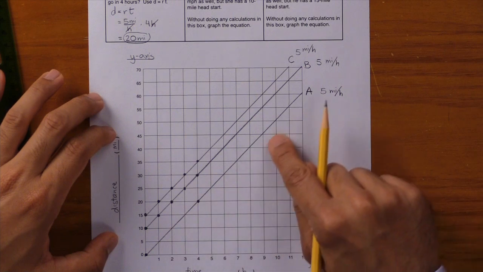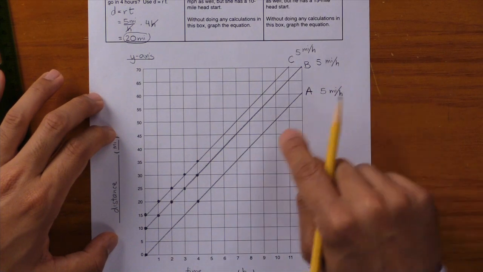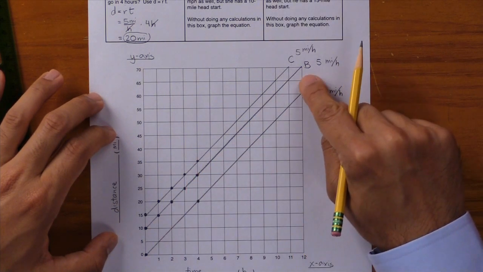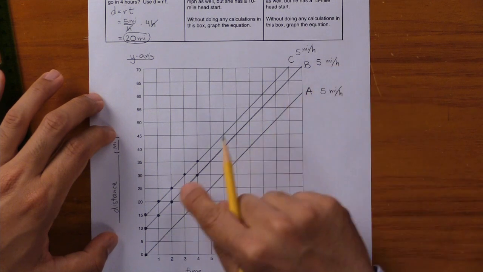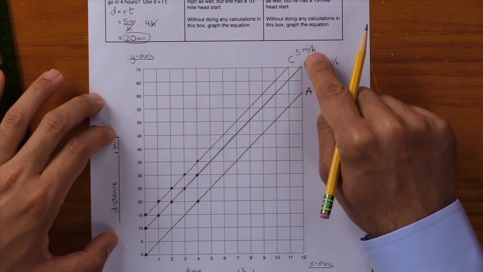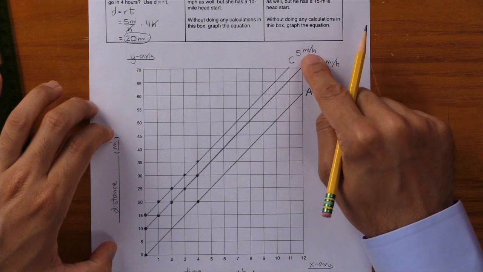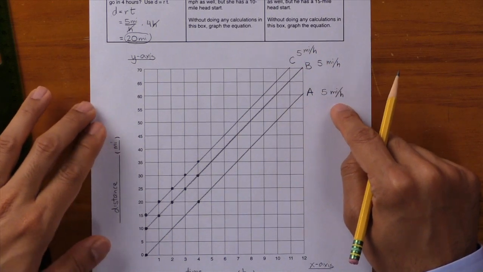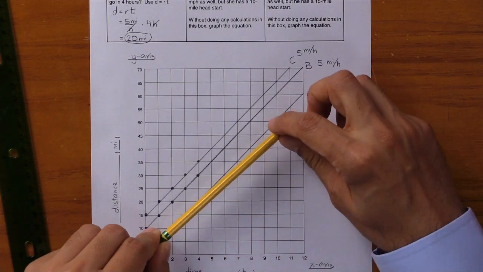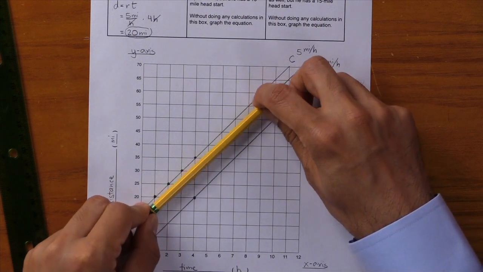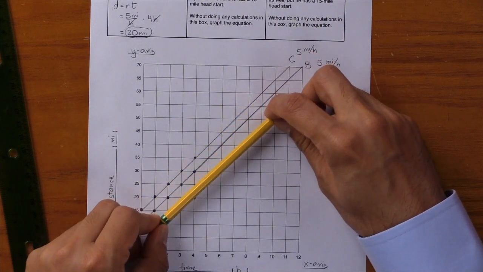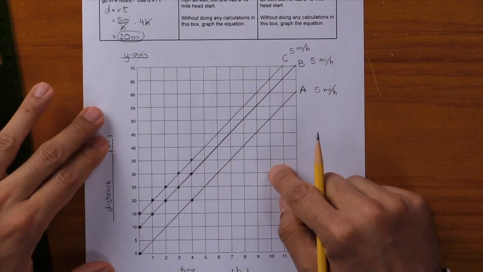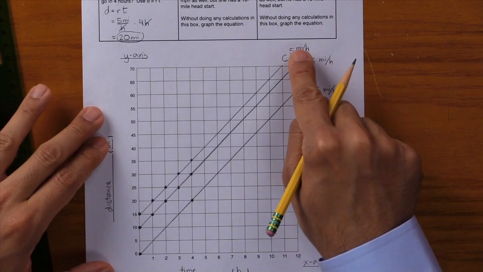Let's take a closer look at the graph and see if we can make some observations. So here's bicyclist A, who is going 5 miles per hour. Bicyclist B was also going 5 miles per hour. And bicyclist C was going 5 miles per hour as well. And you can tell that all three of them were going at the same speed because they're making parallel lines. So A, B, and C are parallel to each other because they have the same speed.